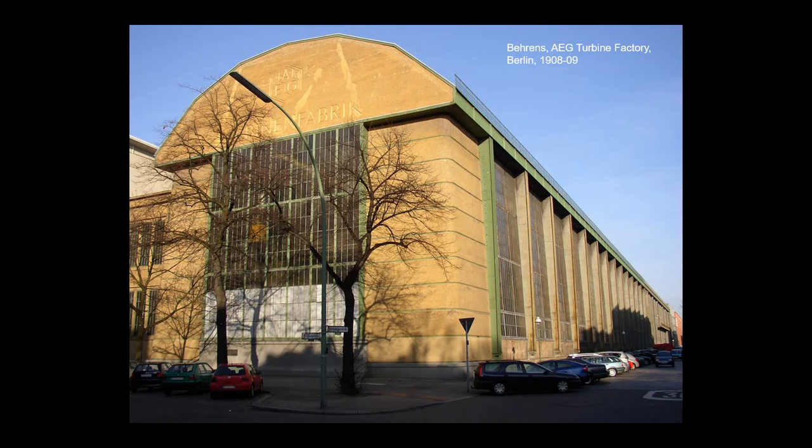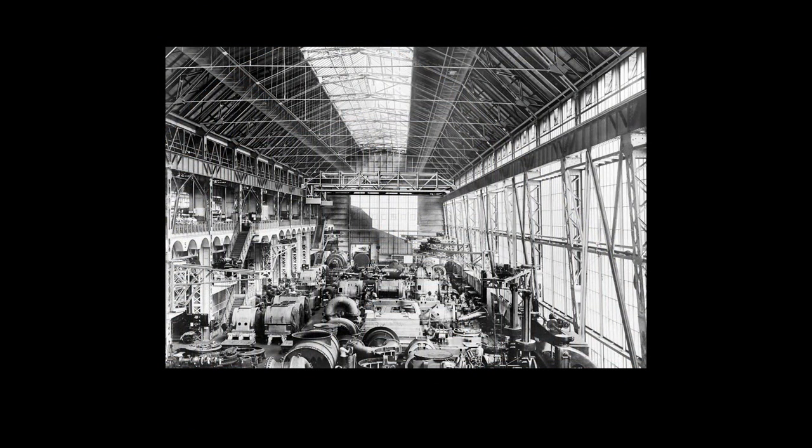So you have Behrens, who starts making this factory. Again, his idea was to take the scale and the proportions and the forms of classical architecture, but render it out in the new materials. So we have what looks like a columned facade, but instead of columns, they are concrete or steel piers. It has a pediment, almost like a classical building, but again, this is all supported by pre-structured steel trusses and frames.